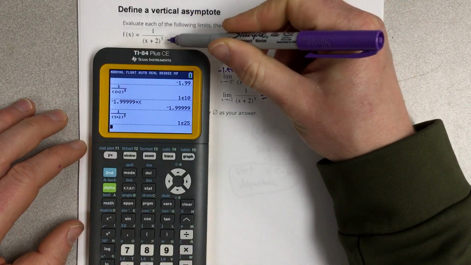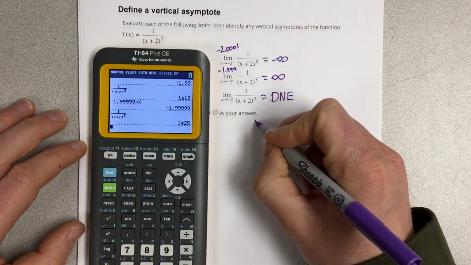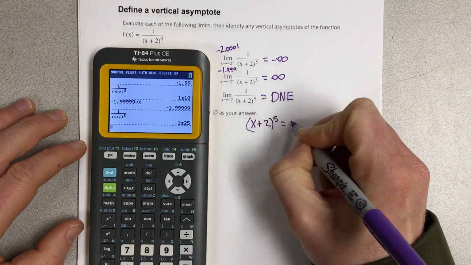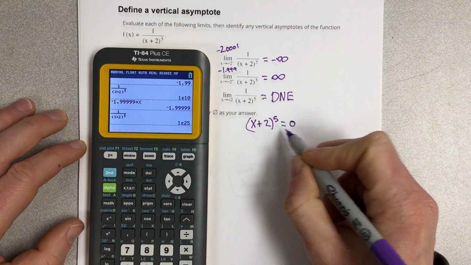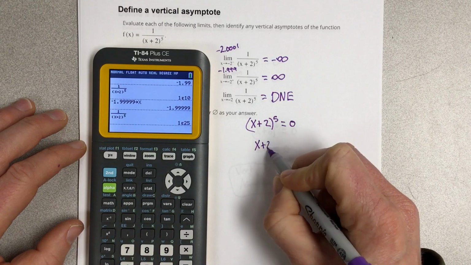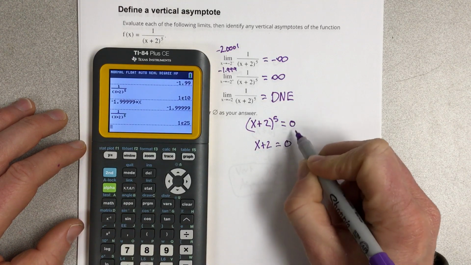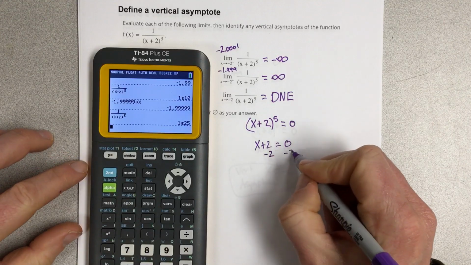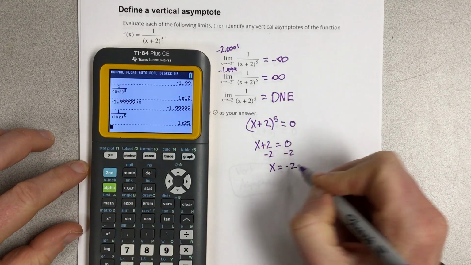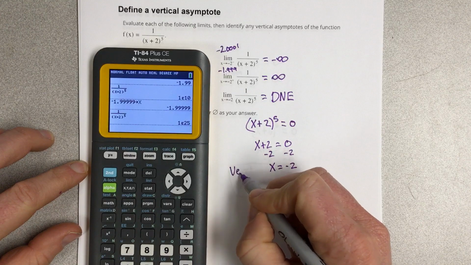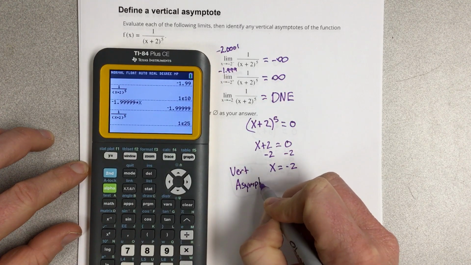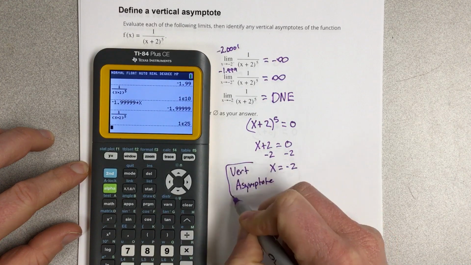Now, if we want to find the vertical asymptote that we're talking about, we set the denominator of the function equal to 0, and then we solve. So if we take the fifth root of each side, that'd be x plus 2 is equal to 0, because the fifth root of 0 would be 0. We subtract 2 on each side, and we get x equals negative 2. So this is the vertical asymptote for this function.